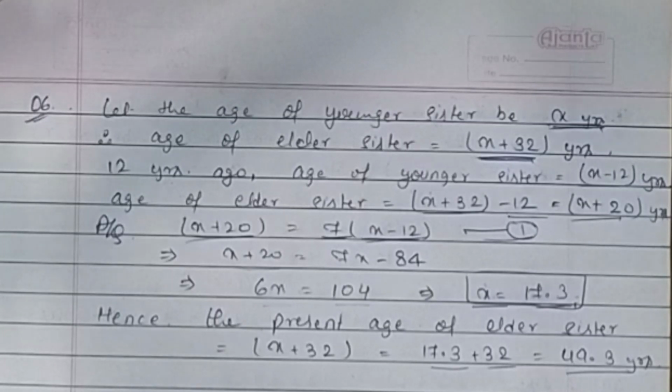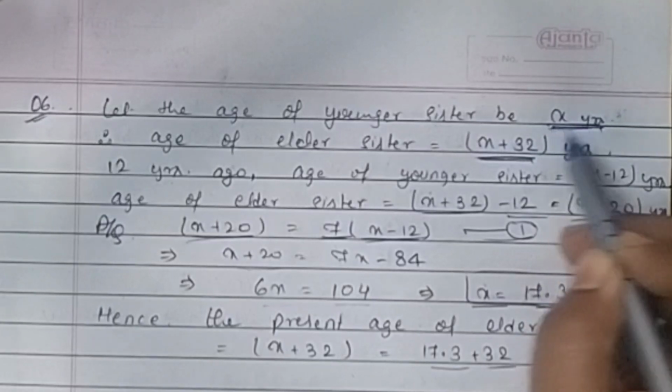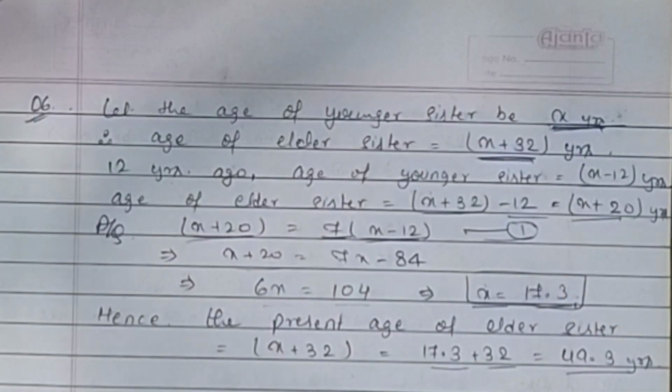So as we assume the age of the younger sister to be x years, and the difference between these two sisters is equal to 32, we can find that the age of the elder sister will become x plus 32 years.